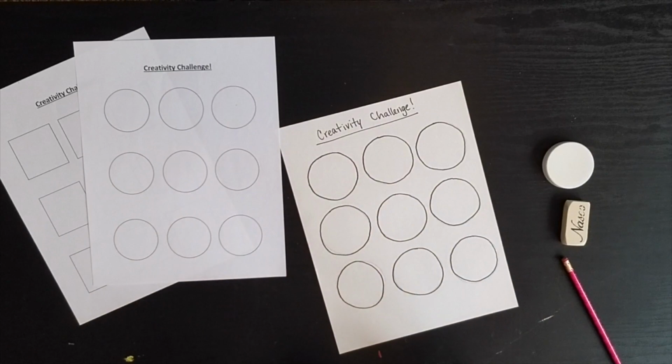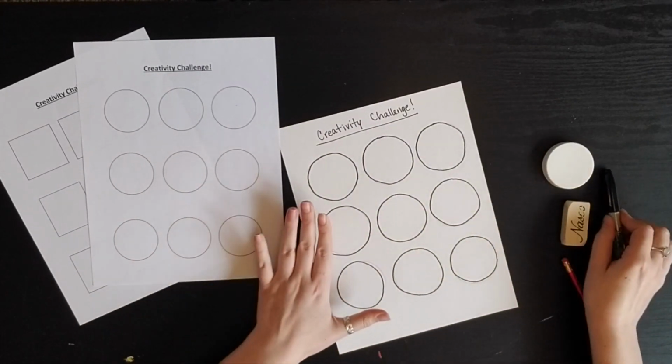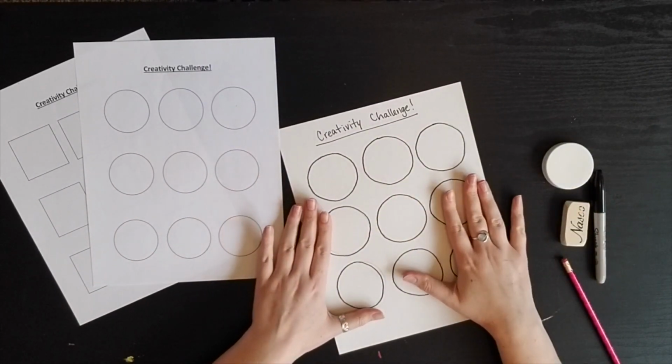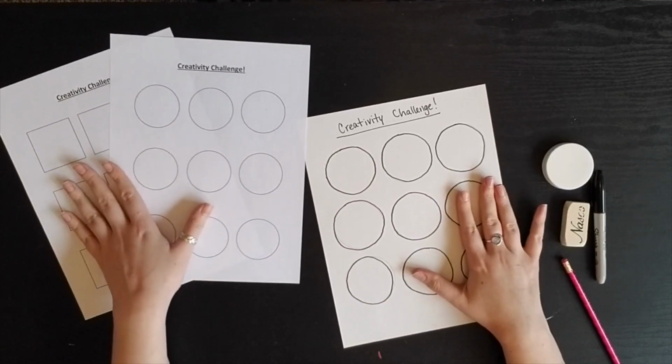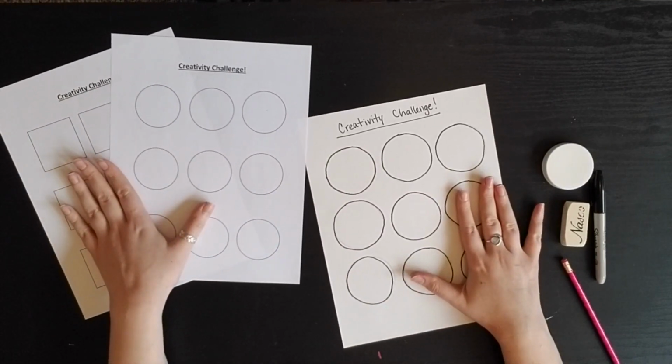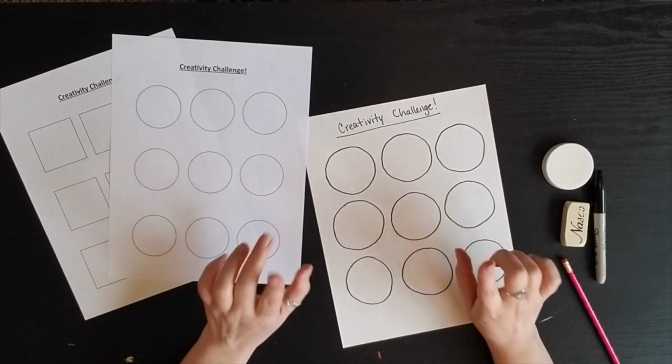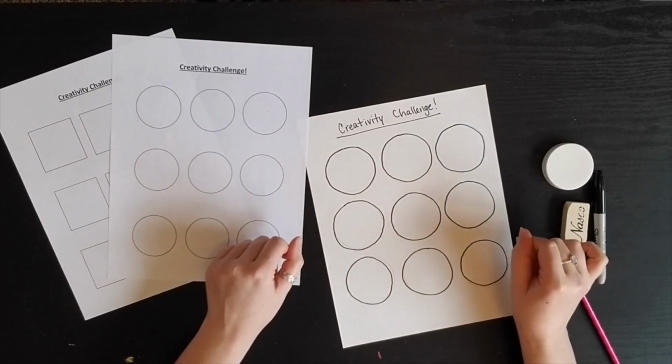All right, I have my 9 circles. Again, I think circles are a great shape to start with first, but if you want to use different shapes such as squares or triangles for your creativity challenge, that is totally up to you. Now, here is the problem that we have to solve.